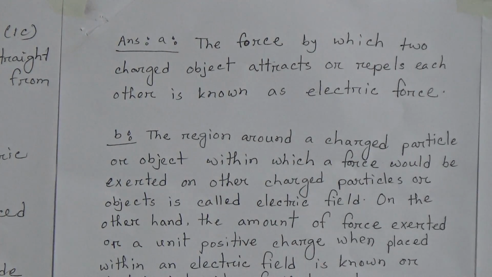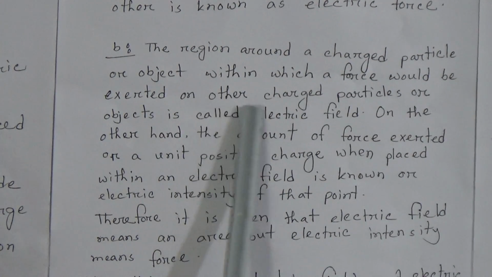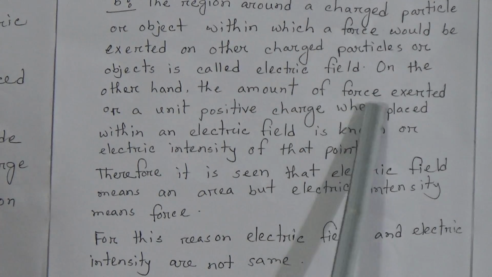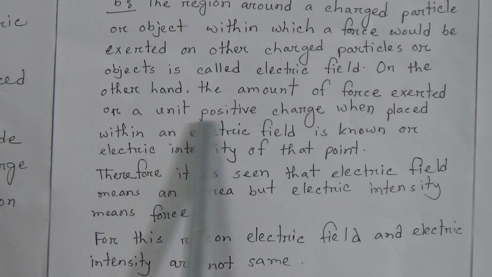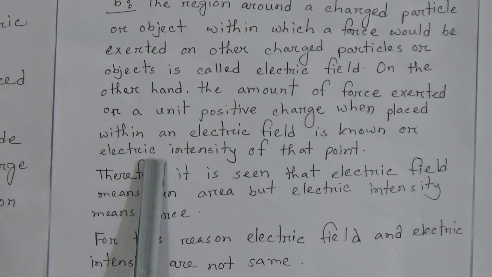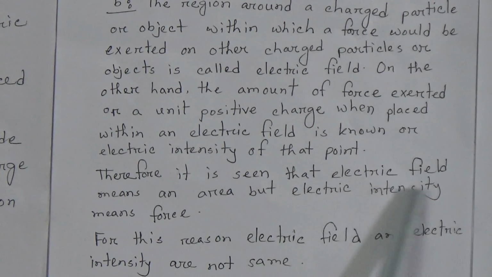Question number B, why are the electric field and electric field intensity not the same? The region around a charged particle or object within which a force would be exerted on other charged particles or objects is called electric field. On the other hand, the amount of force exerted on a unit positive charge when placed within an electric field is known as electric intensity of that point. So it is seen that electric field means an area, but electric intensity means force. For this reason electric field and electric intensity are not the same.